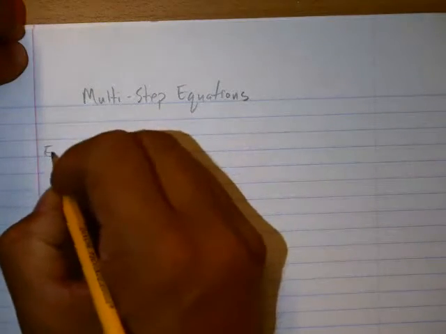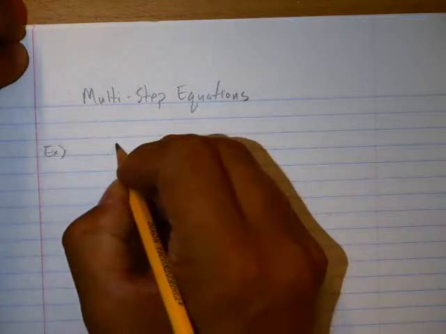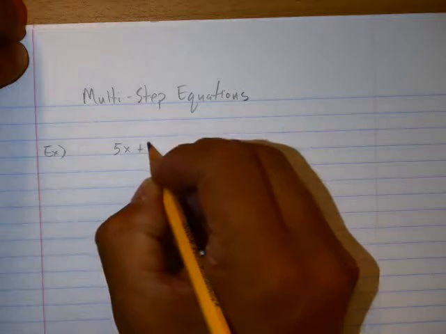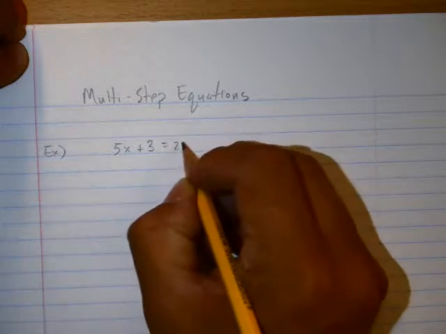Alright, hello everybody. We're going to be solving some multi-step equations today, and I'm going to give you a couple of examples. So first we'll start off with an example where we have all positive numbers. So imagine I have something such as 5x plus 3 is equal to 23.